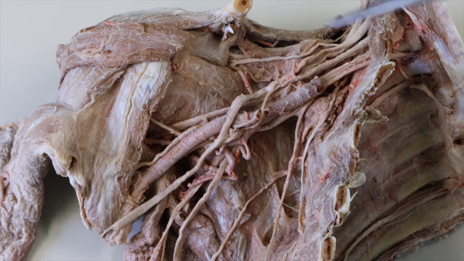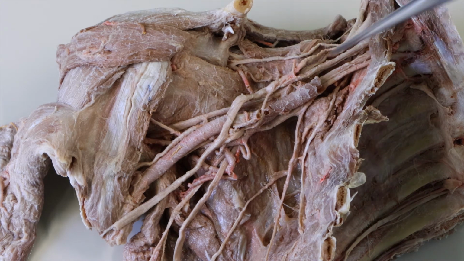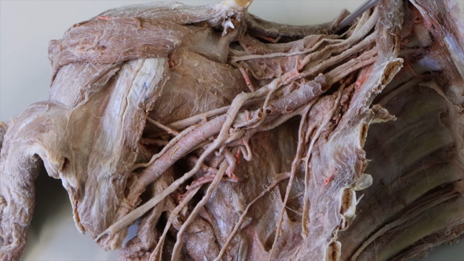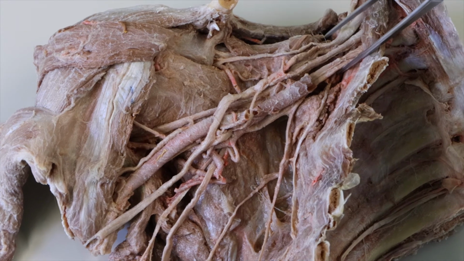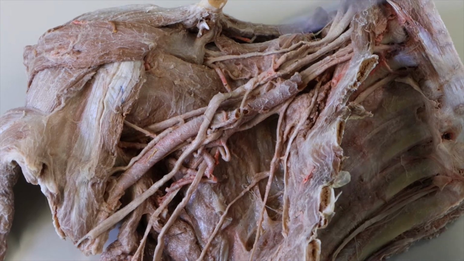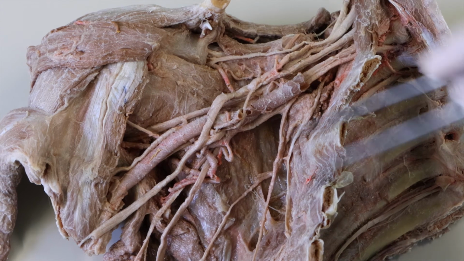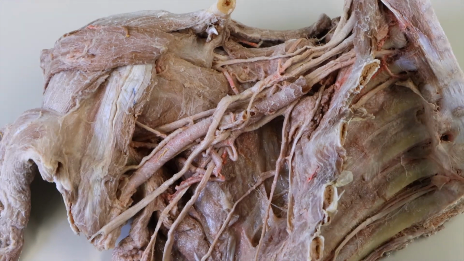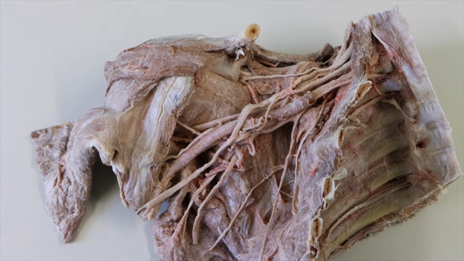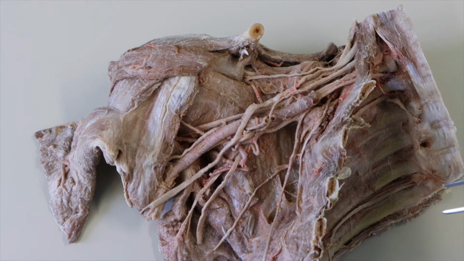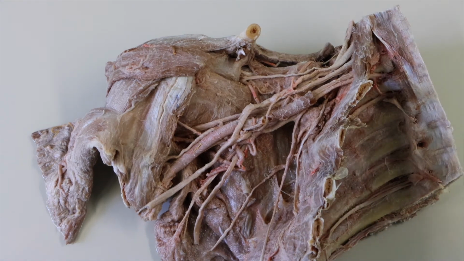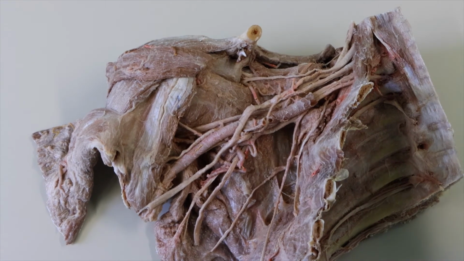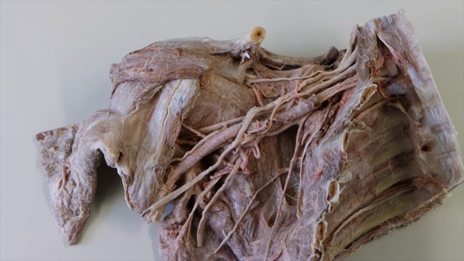Because if you see here, the clavicle, the passage of the brachial plexus behind the clavicle: what is above the clavicle is the supraclavicular part of the brachial plexus, and what is below is called the infraclavicular part. Before I start with the infraclavicular part, I will just mention some important nerves from the supraclavicular part of the brachial plexus.